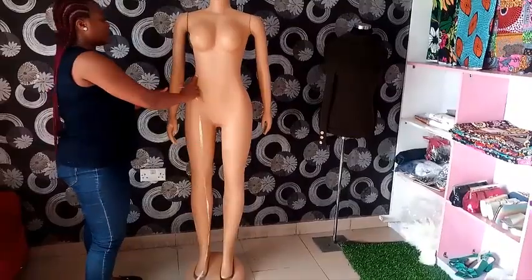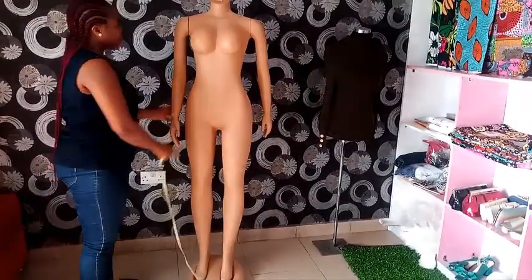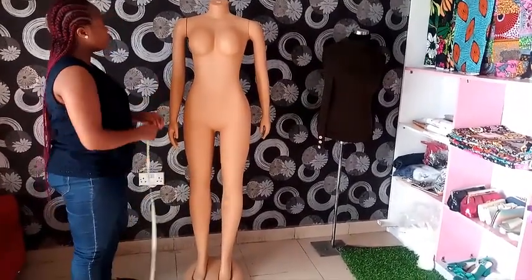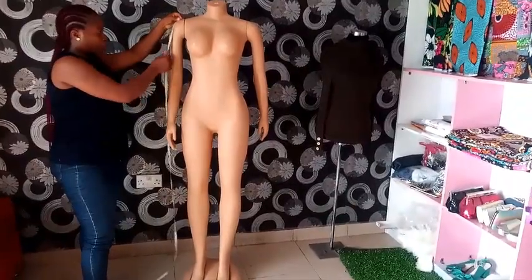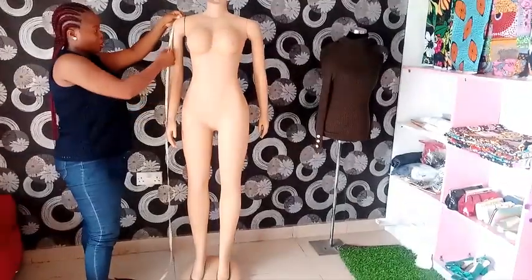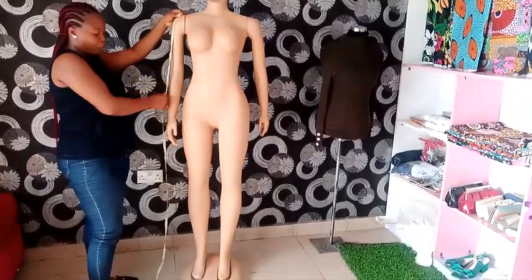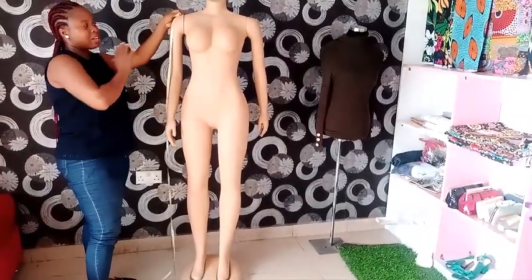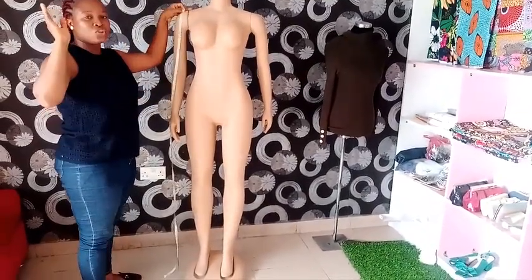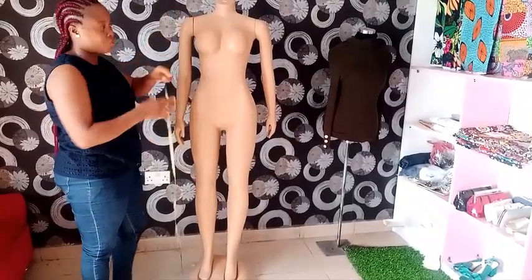Then for the sleeves, the same thing. If you are taking the sleeves, the person's hand is straight down. You take your sleeves, whether long to the wrist or short or to the elbow or even three-quarter, wherever that person wants the length of the sleeves, you take it as so.